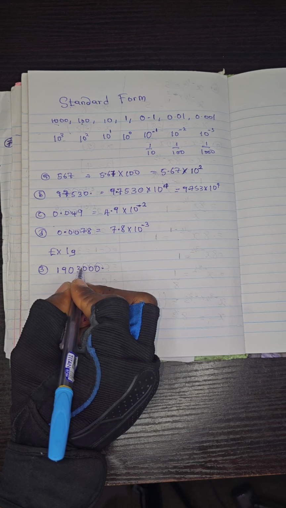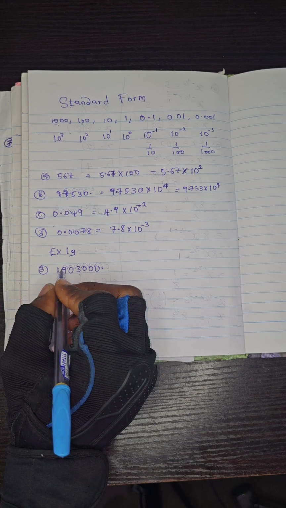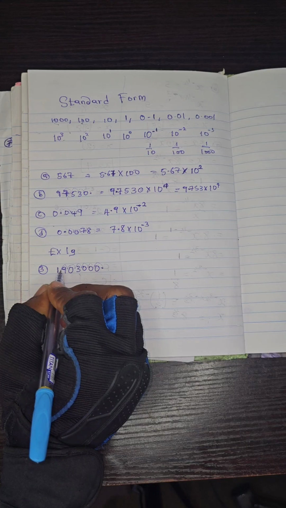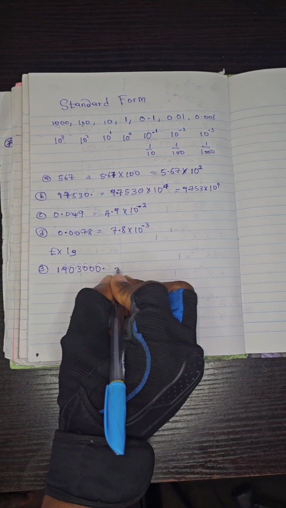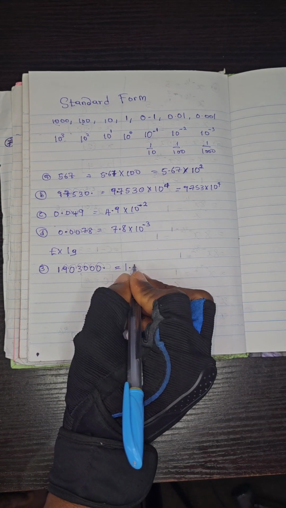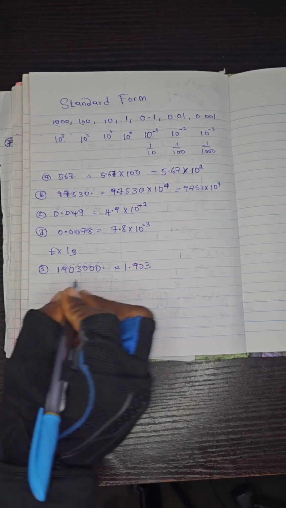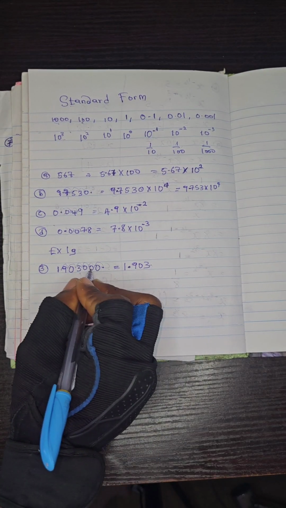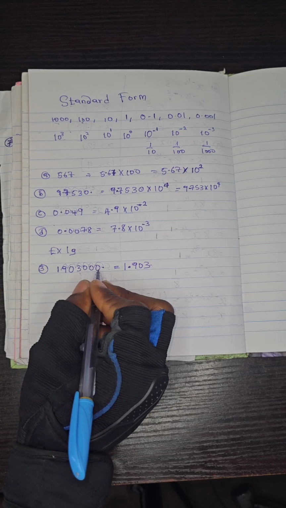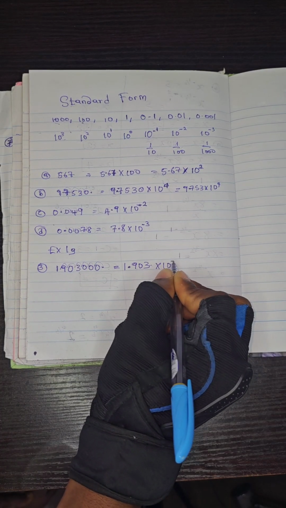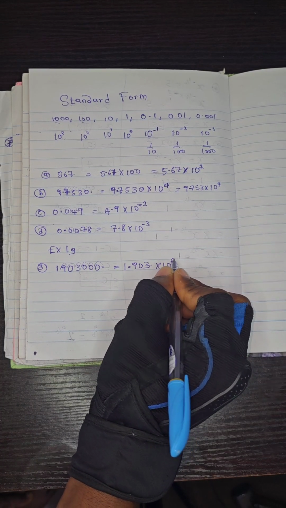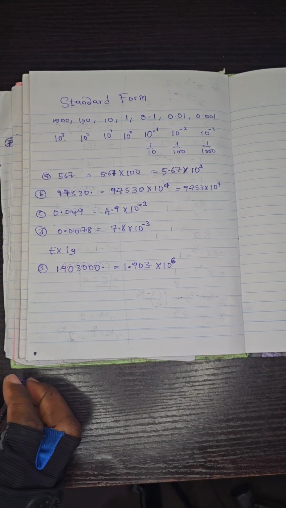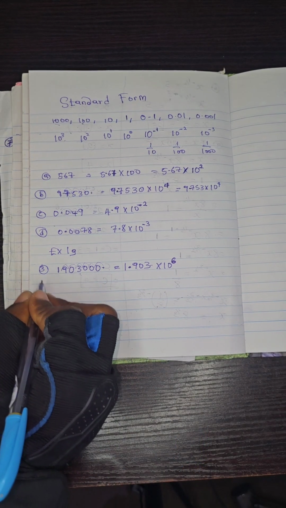1, 2, 3, 4, 5, 6. So this is the last number starting the whole number, and we counted 6. So standard form will be 1.903. Remember, you don't have a decimal because there is a decimal here now. You don't need to have 0 behind the decimal. So we don't need to add all these zeros. So it will be times 10 raised to power 6 because it's positive.